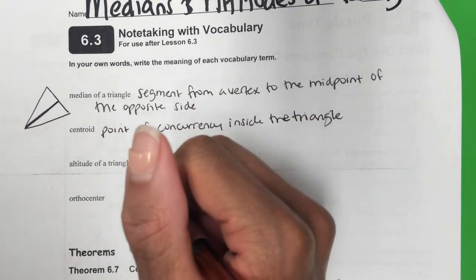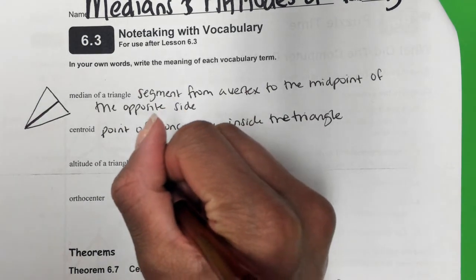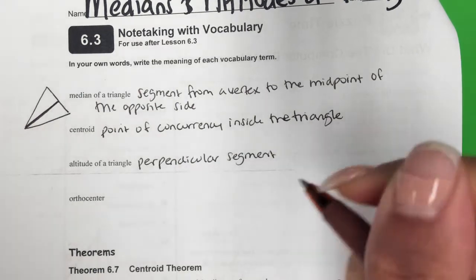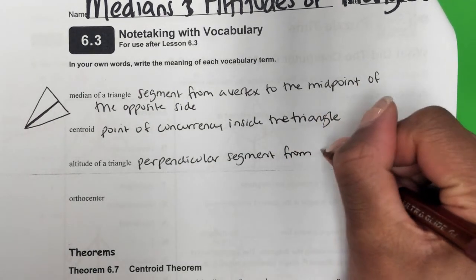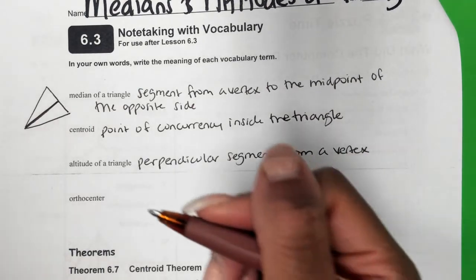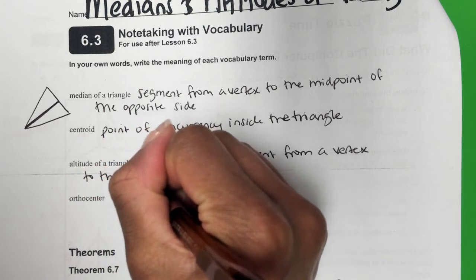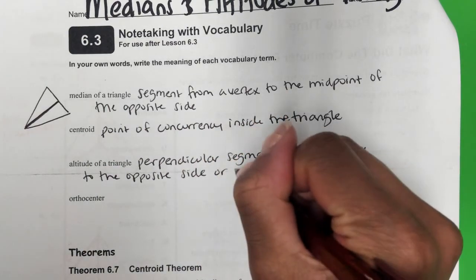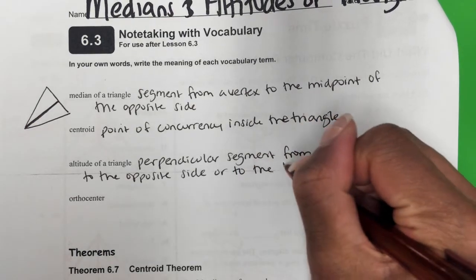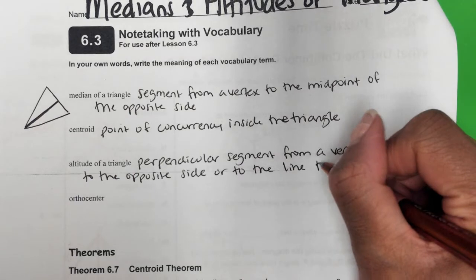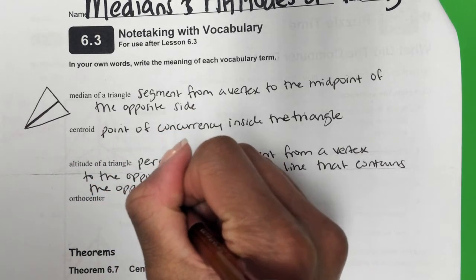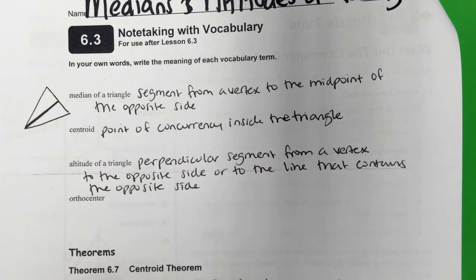The altitude of a triangle is the perpendicular segment from a vertex to the opposite side, or to the line that contains the opposite side. Altitude is also another way we can say height. It also gives us the height of a triangle.